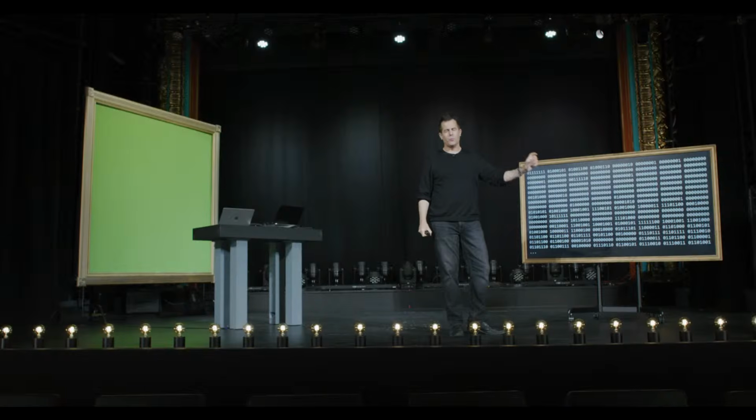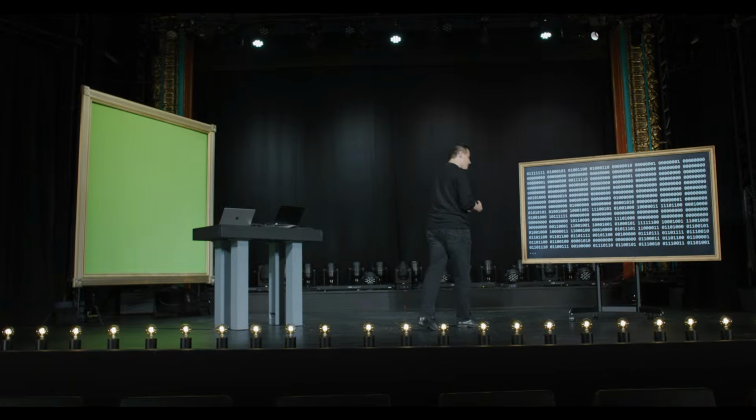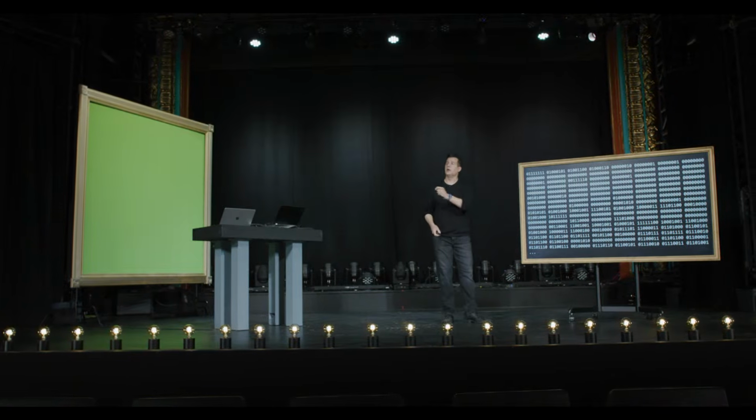Now, no normal person can actually grok what's on the screen here. It would be painstaking to go through all of these zeros and ones and look up what they mean. But computers, of course, can understand this right away.